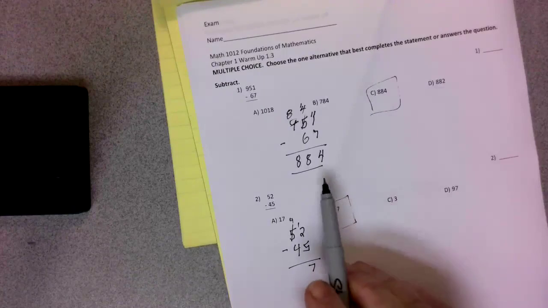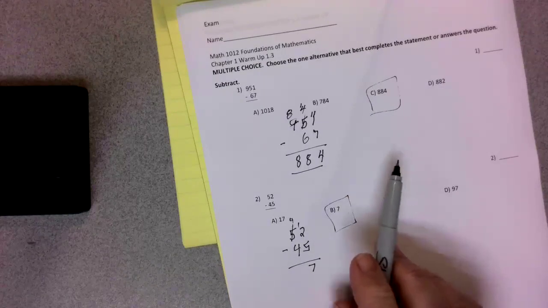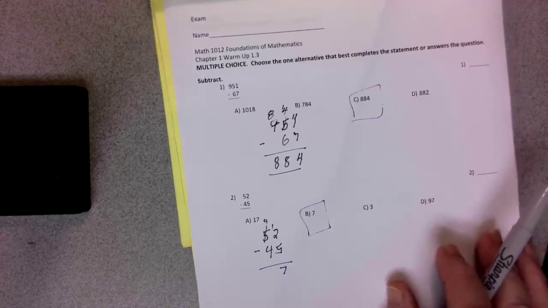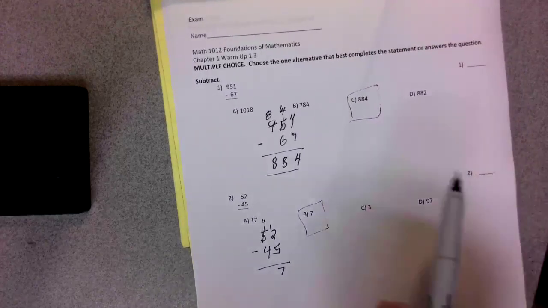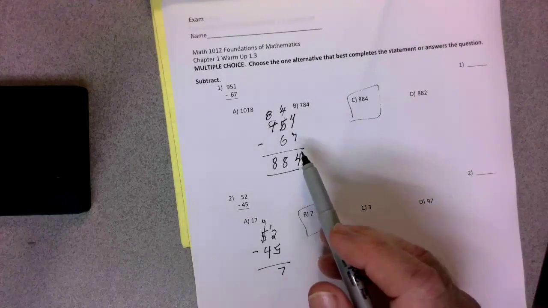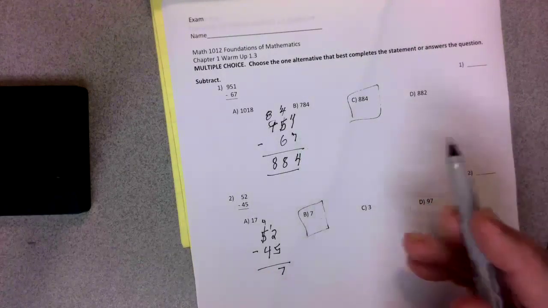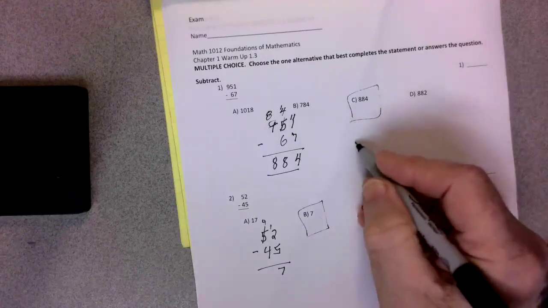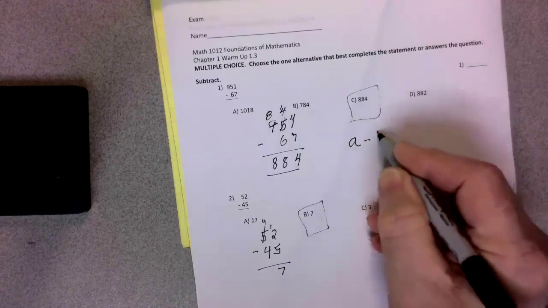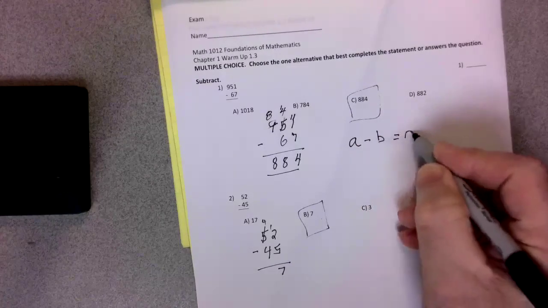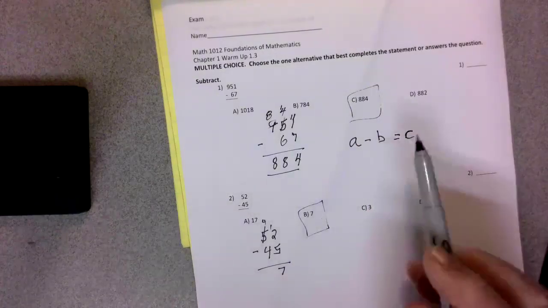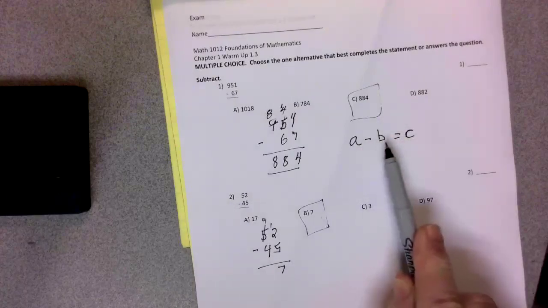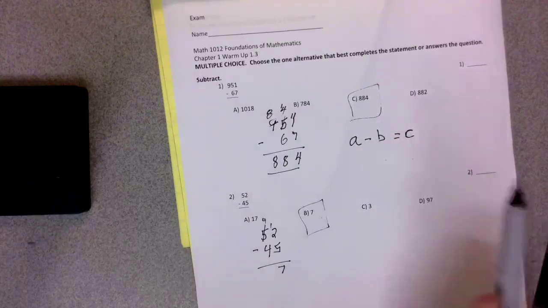And we had a conversation about why is subtraction related to addition. Because we realize that when I have a subtraction problem, and let's just say we'll call it some amount A, take away another amount B, equals an answer C. Oh, and these positions have names: minuend, subtrahend, difference.